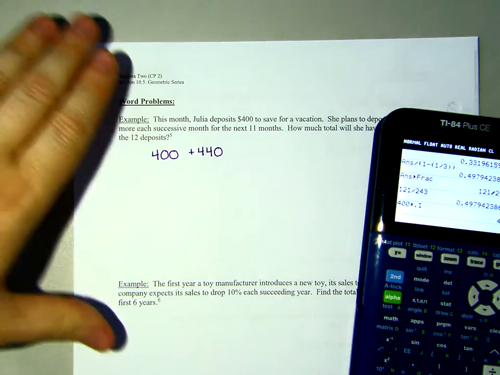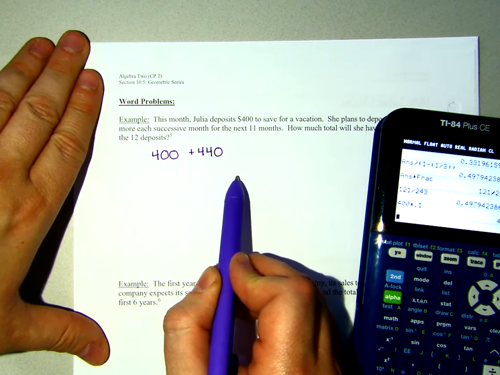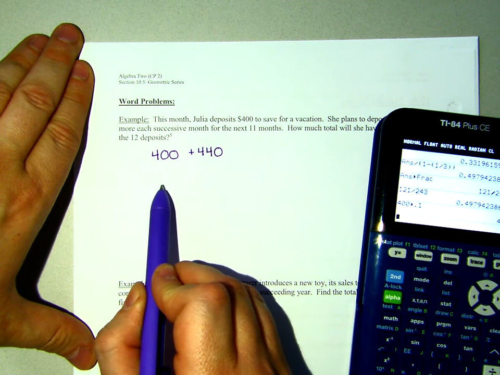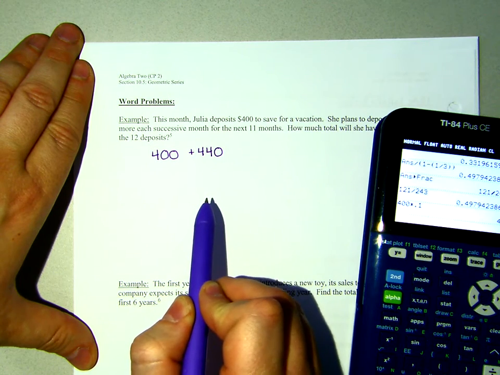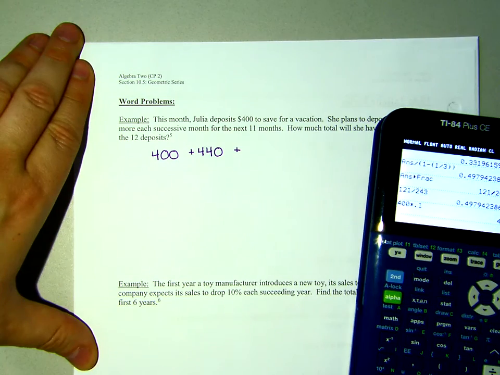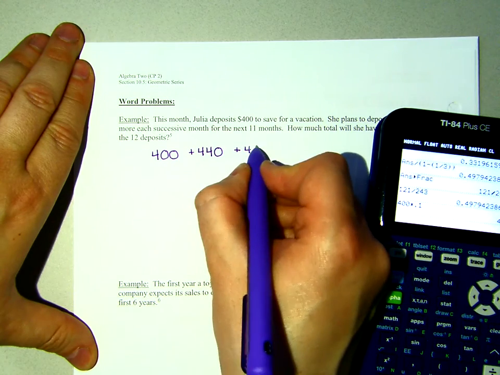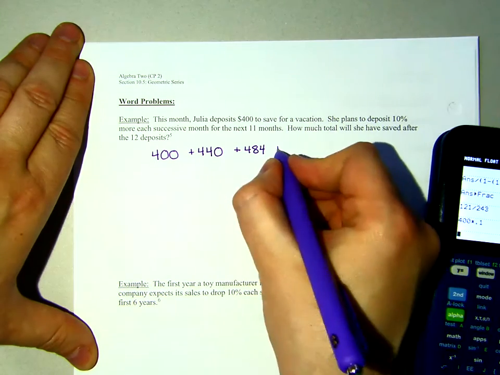So this really means at the end of those 2 months, she doesn't have 440 in the account. She has the 400 she initially deposited, plus the 440 she then deposited. What would she deposit after the next month? 484. Again, 110% of what she deposited the previous month, and this is going to continue like this.